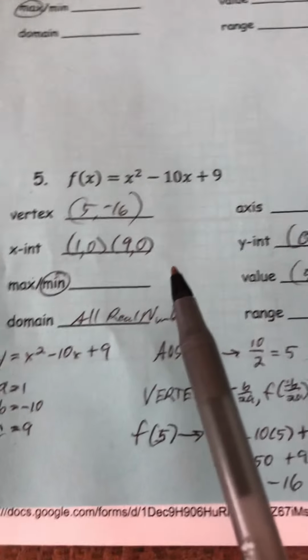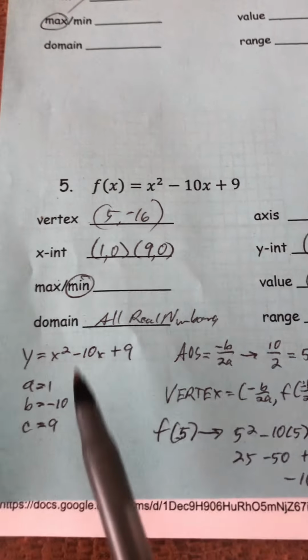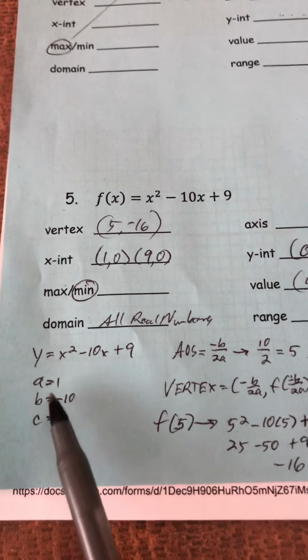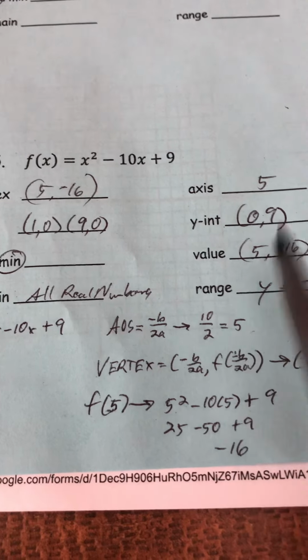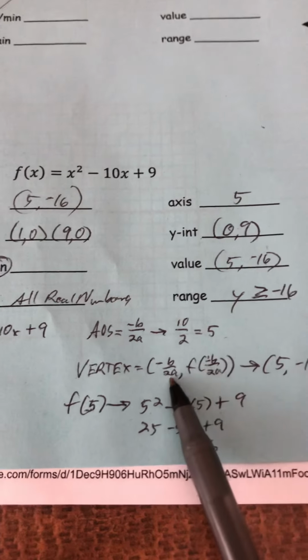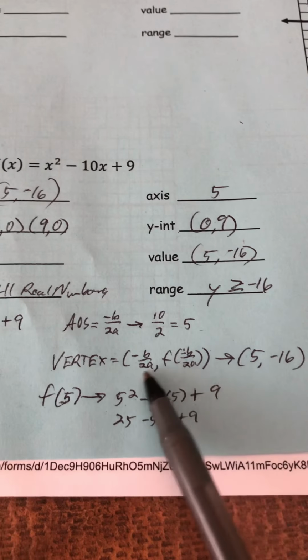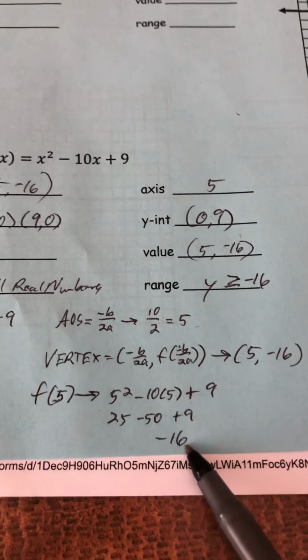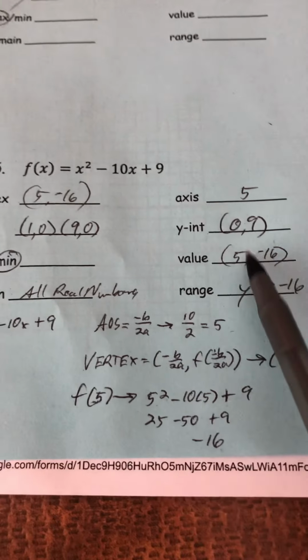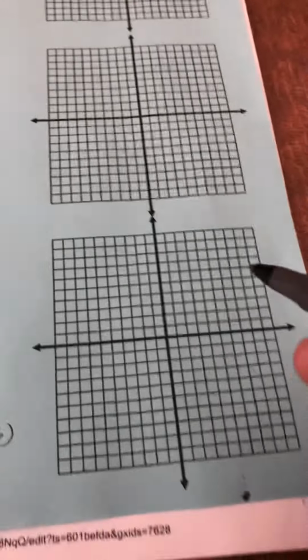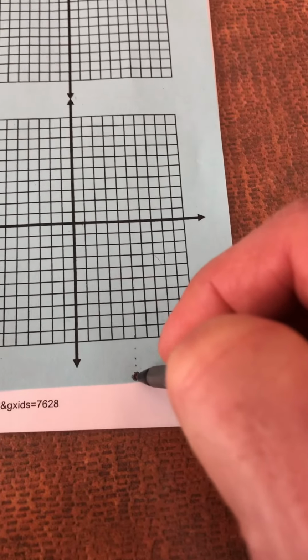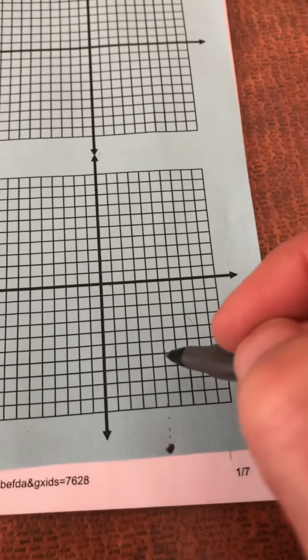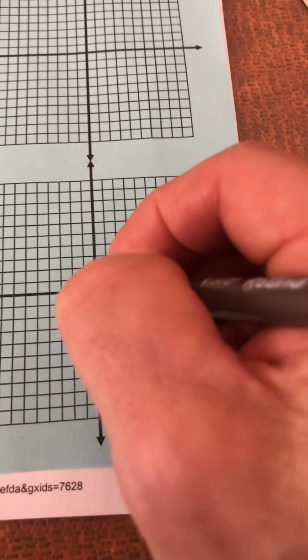Number 5, here we go with number 5. I went ahead and figured out the vertex, my A, my B, my C. Plugged the B's and A's in to figure out that the axis of symmetry is 5. Plug that 5 in as my x to figure out what my y would be. My y would be -16. So here you go. I did not graph this. I don't know why. But the vertex is going to be at 5, -16. Oh, I started to. It's way down here. It's off the charts.